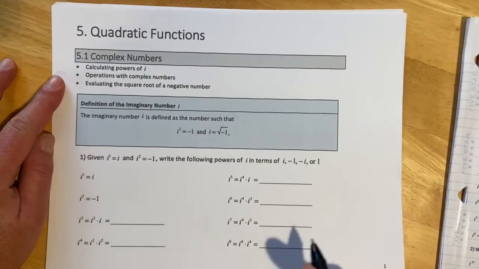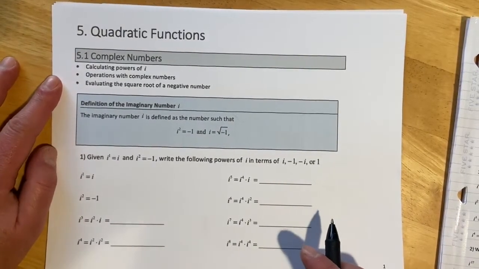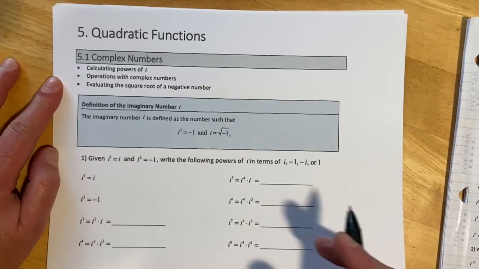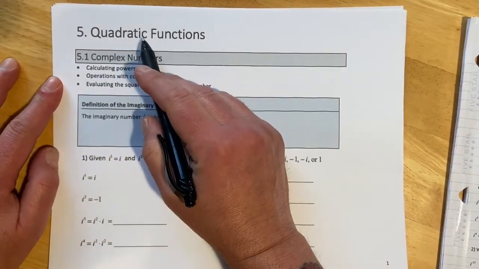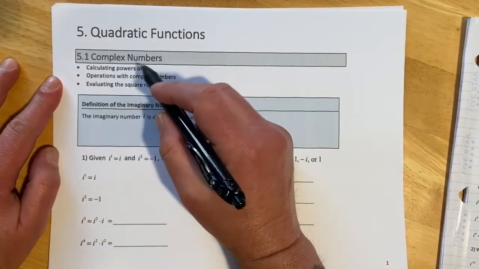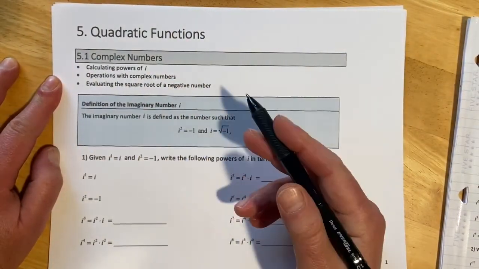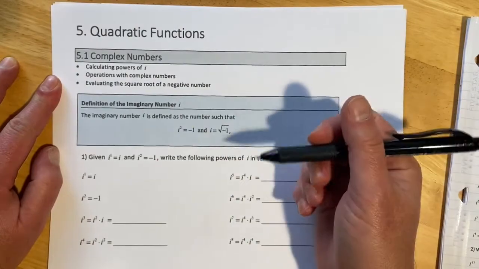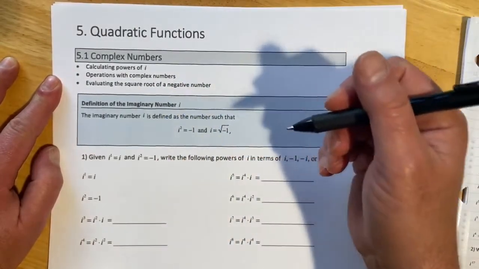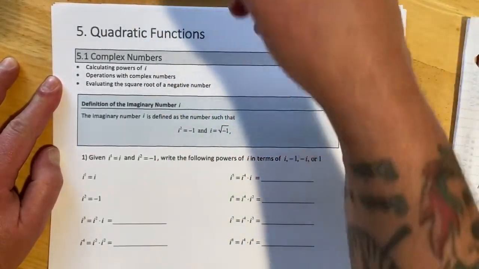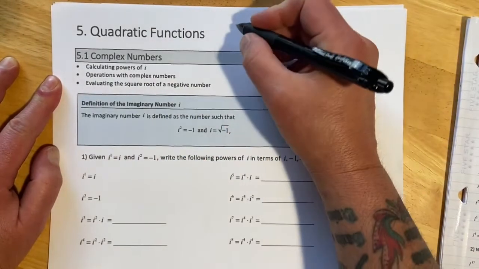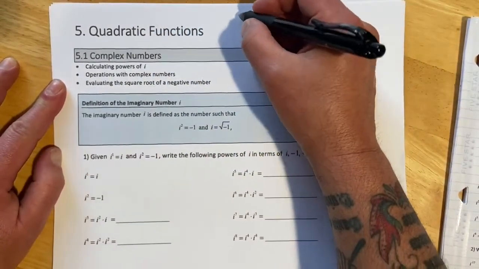Hey, all, this is Derek, and we're starting off Chapter 5, which is going to be about quadratic functions primarily. But before we get to do quadratics, we got to look at a new version of numbers that we haven't looked at, at least in this course, which is complex numbers. And quadratics, we're going to see, are those U-shaped parabolas. You may have seen them in a previous course. You probably did see them in a previous course.